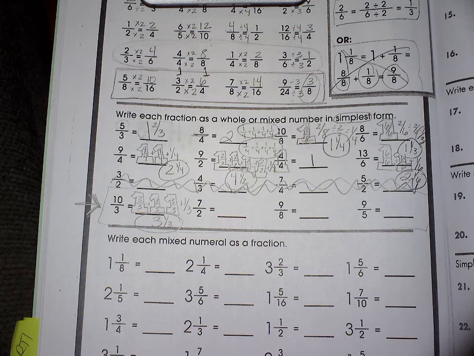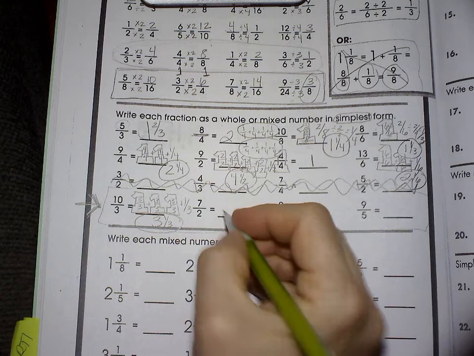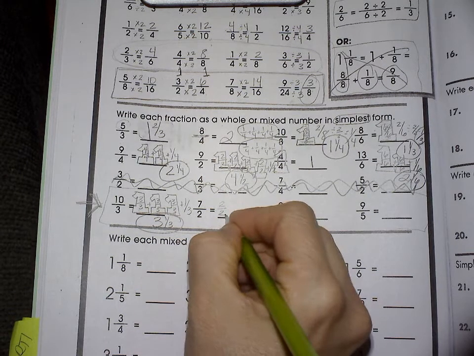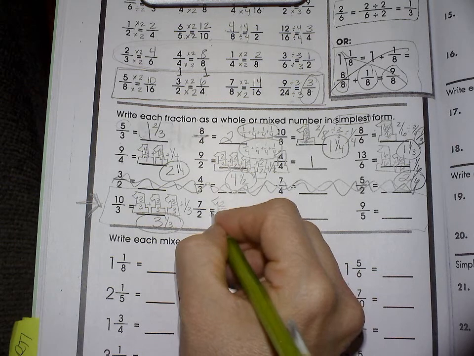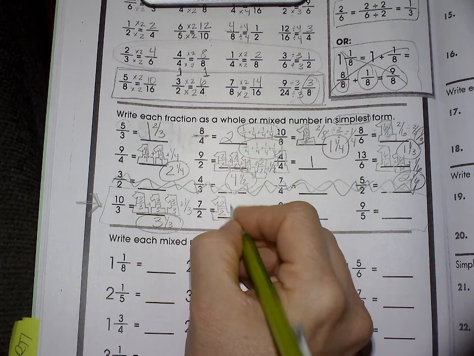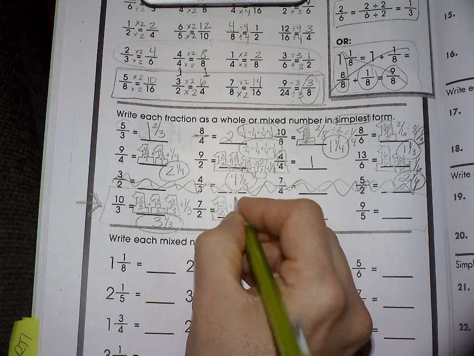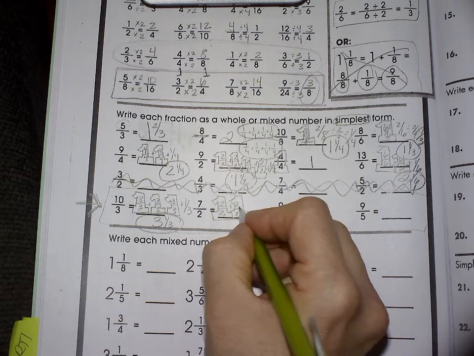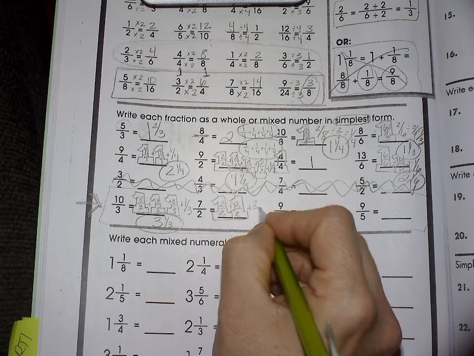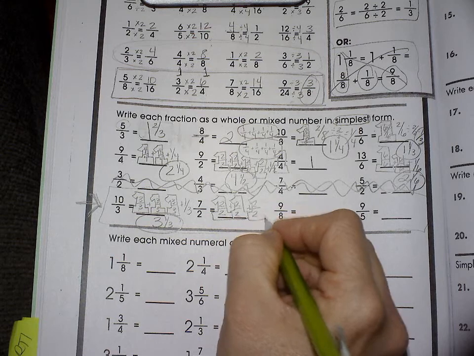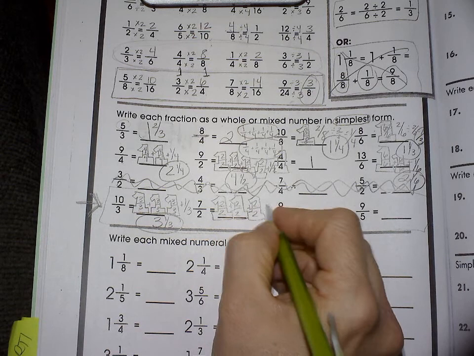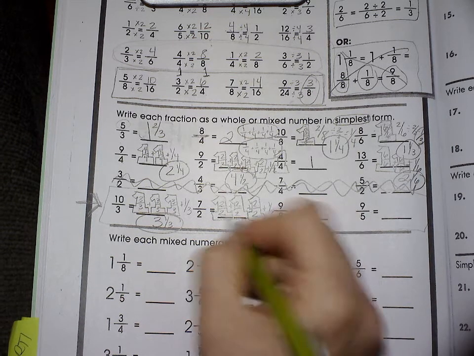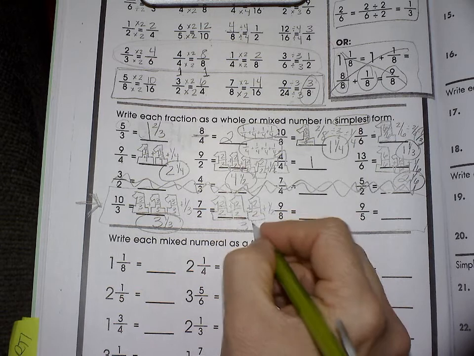7 halves. So I know that 2 halves is 1 whole. And another 2 halves is 1 whole. Let's see, 2, 4. I can do another one. 6. Let's see, 2, 4, 6. I've got 1 more plus a half. So 1, 2, 3 and a half.